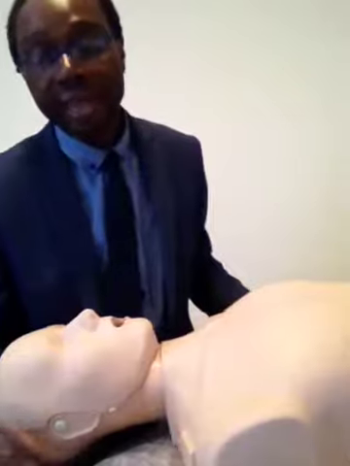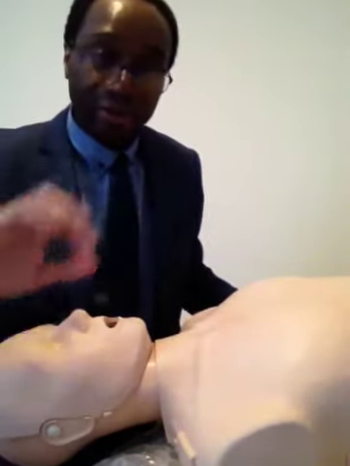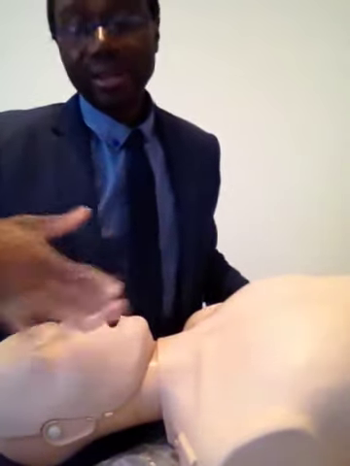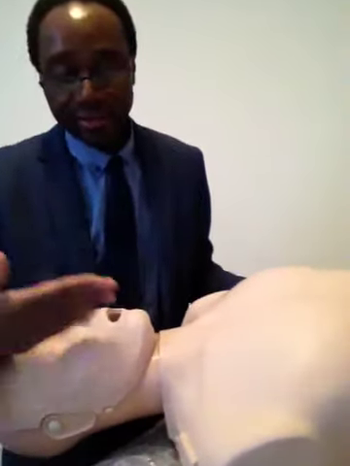Now, a good position is to turn them on what we call a recovery position to allow gravity to tilt them so that instead of it going backwards into their lungs, if it's a liquid, it's actually oozing out.